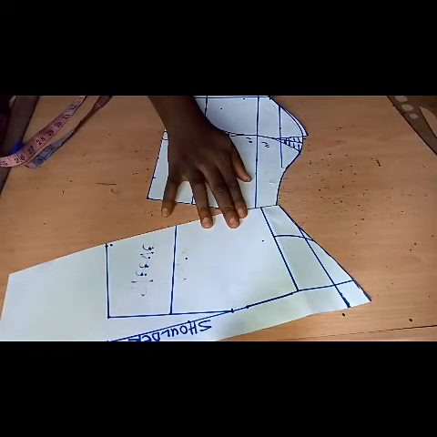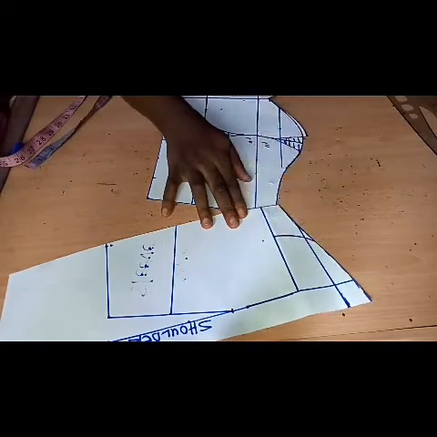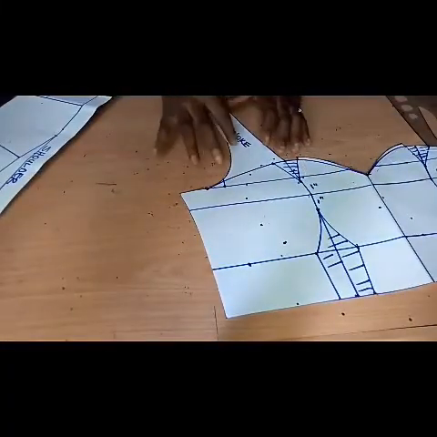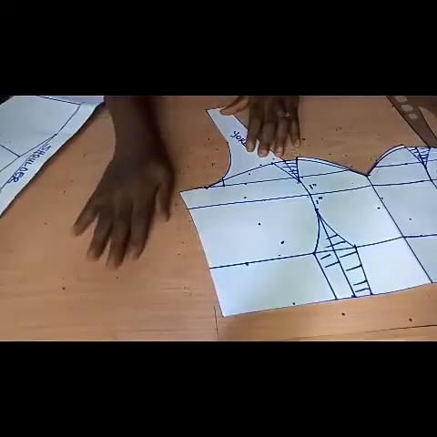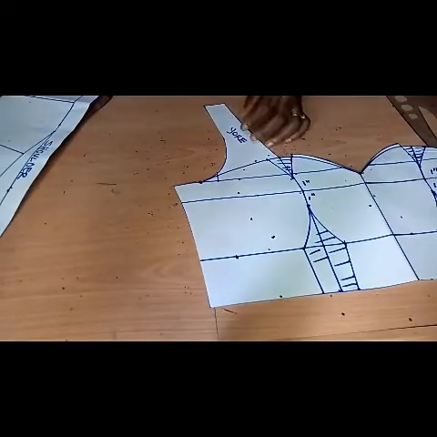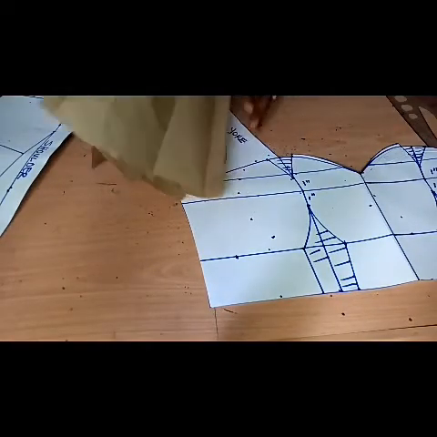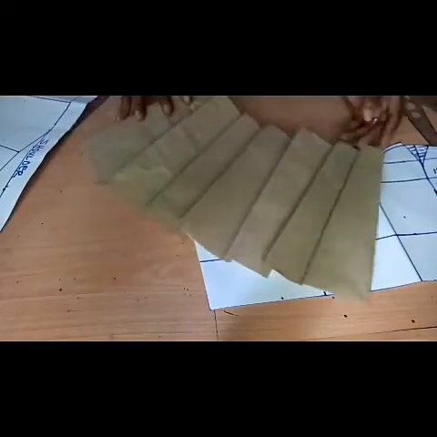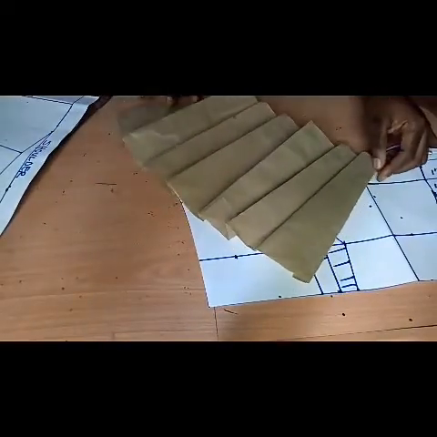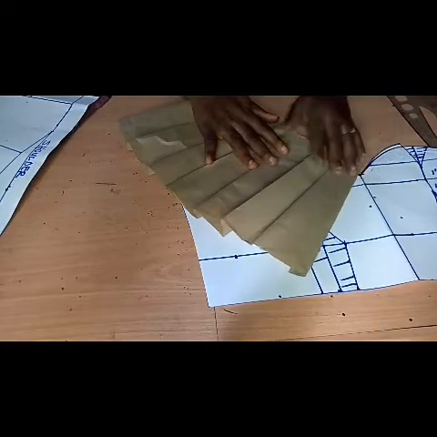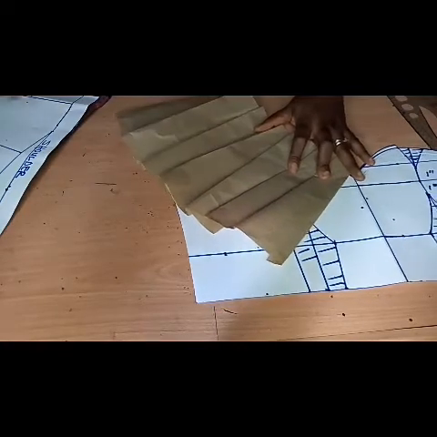All right, so this is for this part of the sleeve. But for this part of the sleeve, you see it's a full shoulder. You are going to attach your full sleeve to it. Then after sewing all together, you now bring your pleated above the 1.5. You can see that's how it's going to look like.